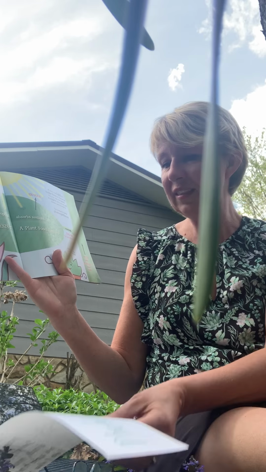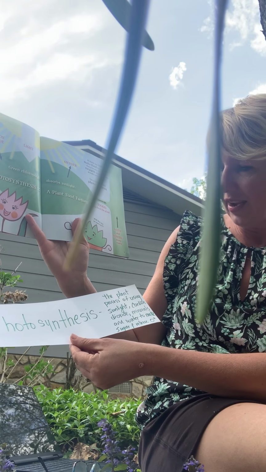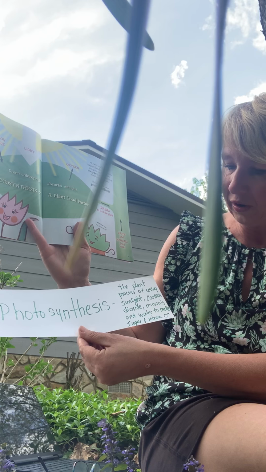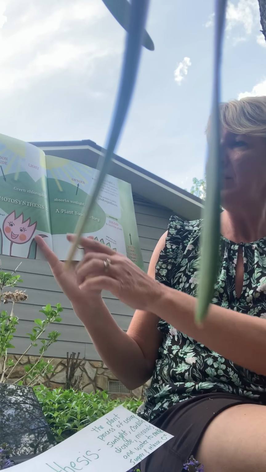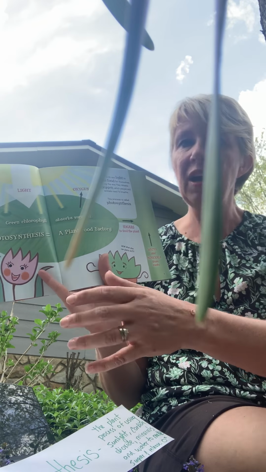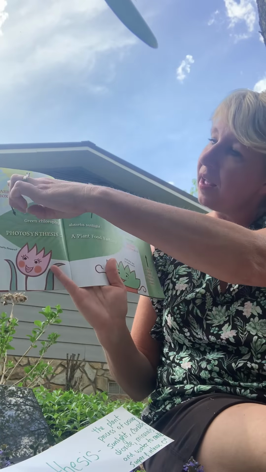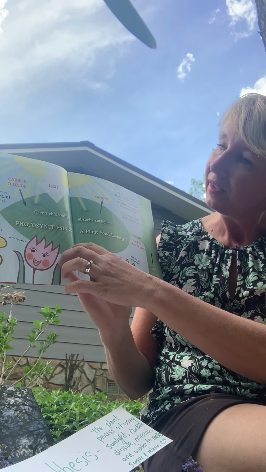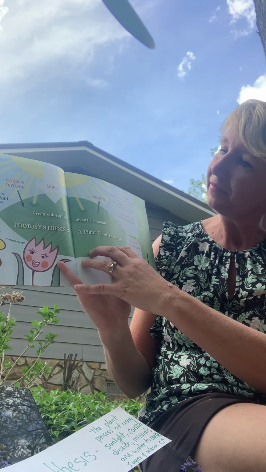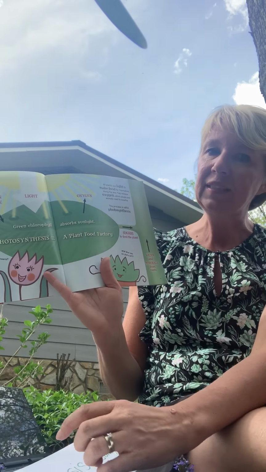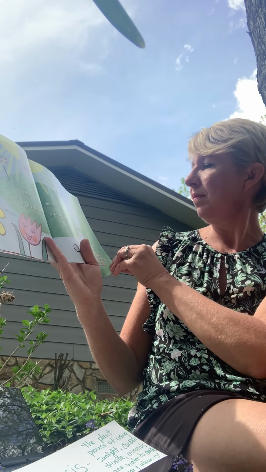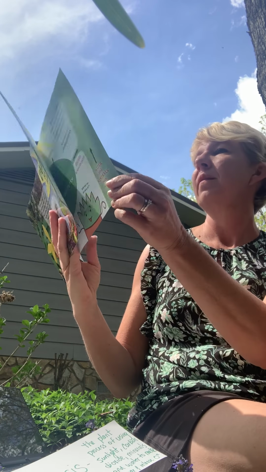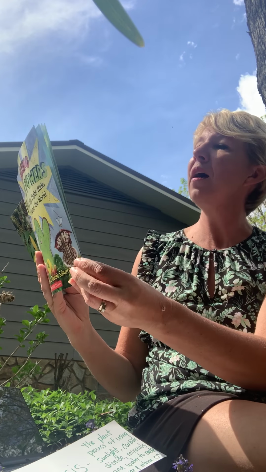Okay, so photosynthesis is the plant process of using sunlight, carbon dioxide, minerals, and water to make sugar and release oxygen. So this little diagram here shows one of our important text features. Carbon dioxide and light go into the plant's leaf, and then inside the plant it gets the sugars, which is the food it needs, and it releases oxygen. So plants are very important for humans. Plants need water, and some can even live in it.